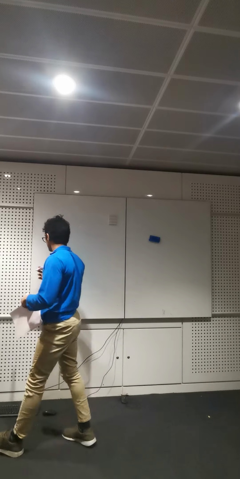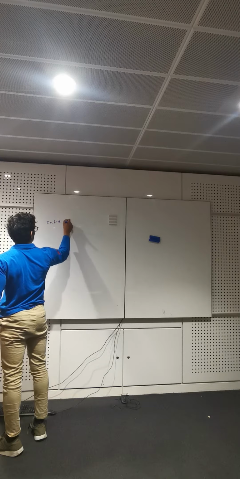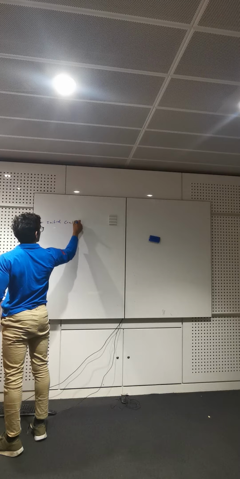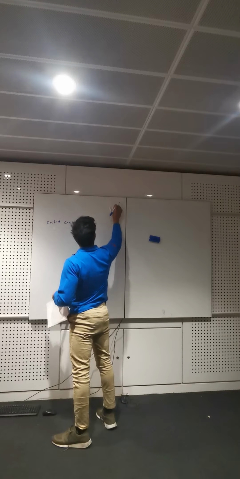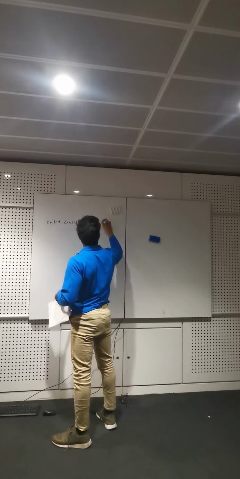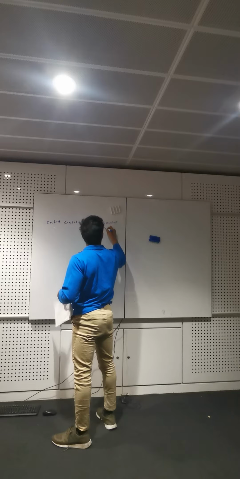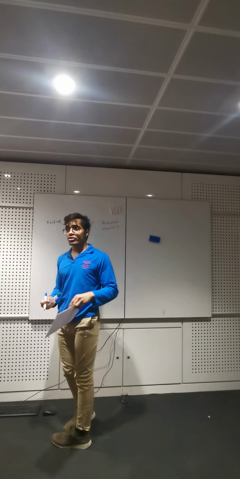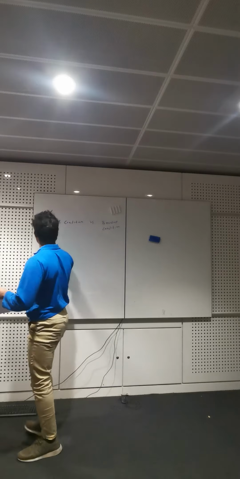To understand those theorems, we have to understand what an initial condition is, and we take it against something called a boundary condition.